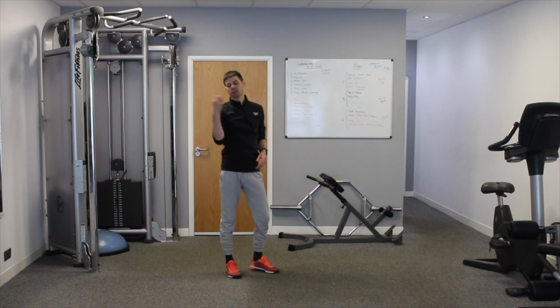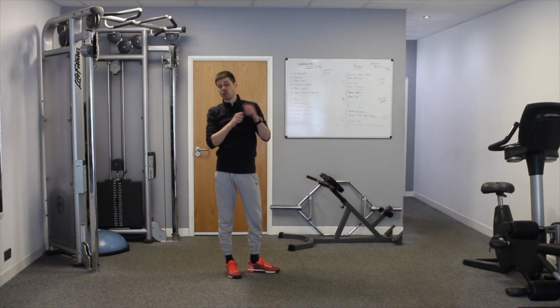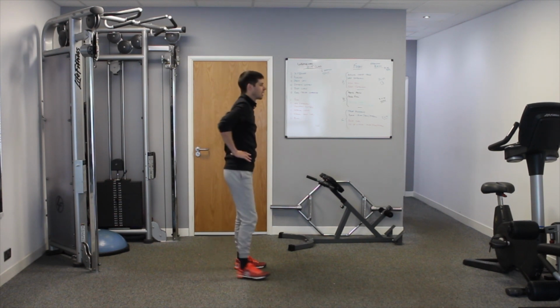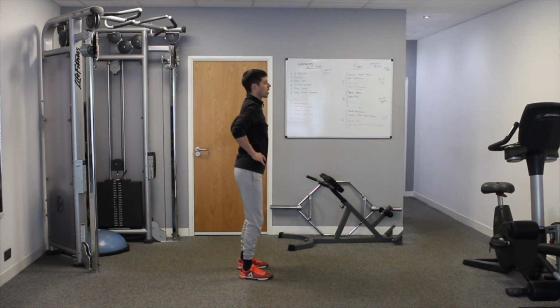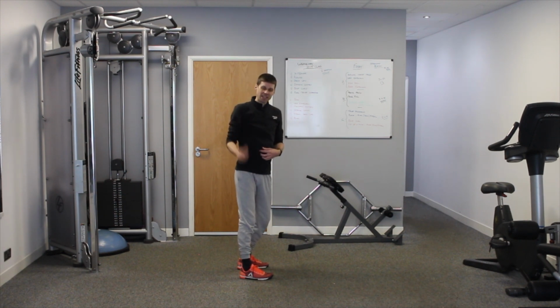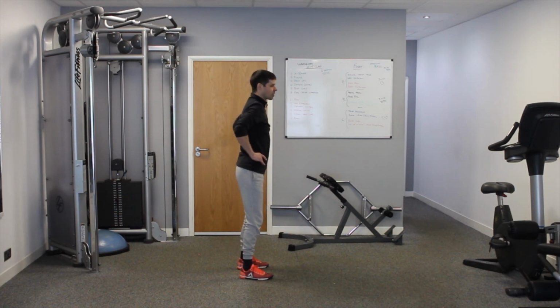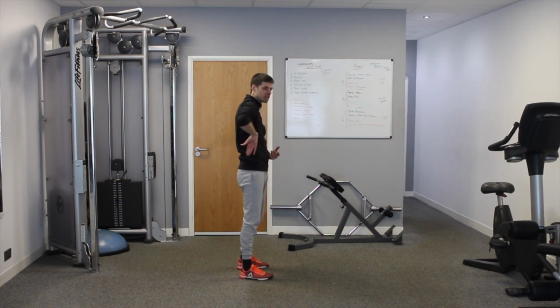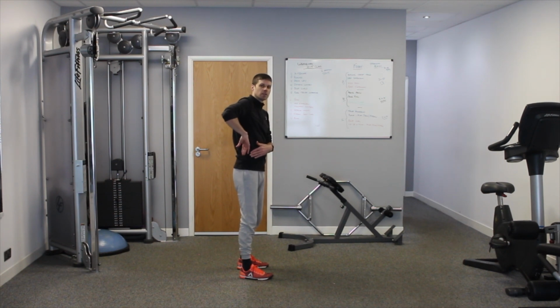Because of its position and because of where it originates and inserts, this is the muscle that pulls on the lumbar spine and causes it to go into a hyper-extended position. What then starts to happen is we can get an anterior pelvic tilt to come with it. The anterior pelvic tilt is more to do with the iliacus muscle, which is on the front side of the back of the pelvis, if that makes sense.